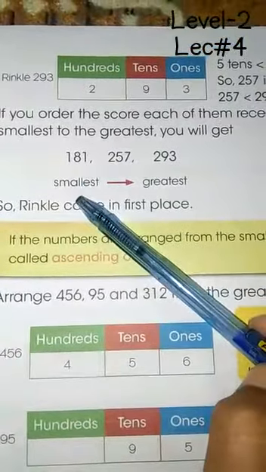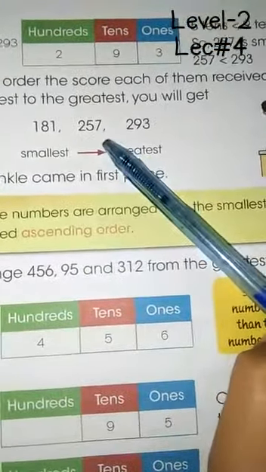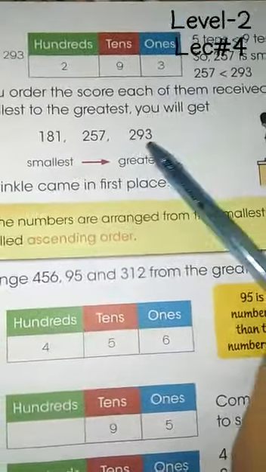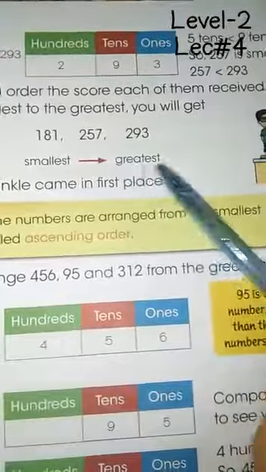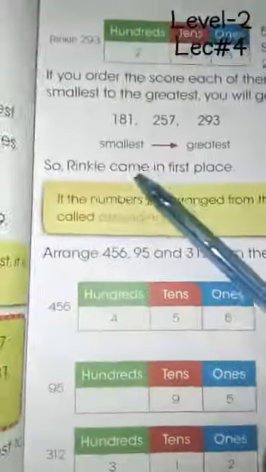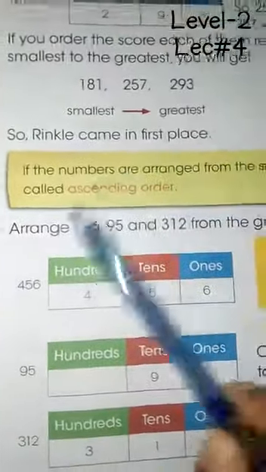If you order the scores each of them received from the smallest to the greatest, you will get 181, which is the smallest, 257, and then after that 293, which is the greatest number. So Wrinkle's score is greatest. Wrinkle came in first place.